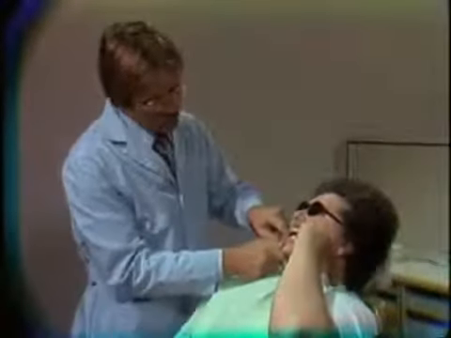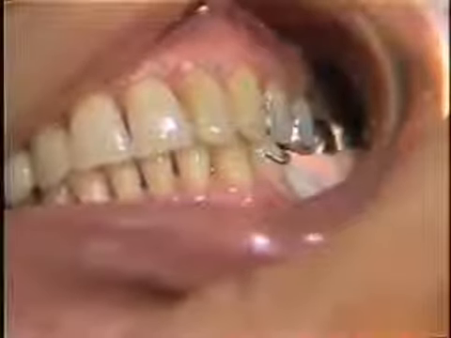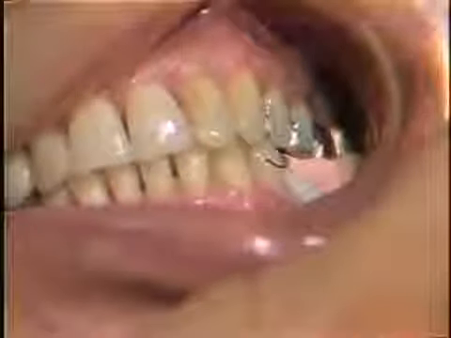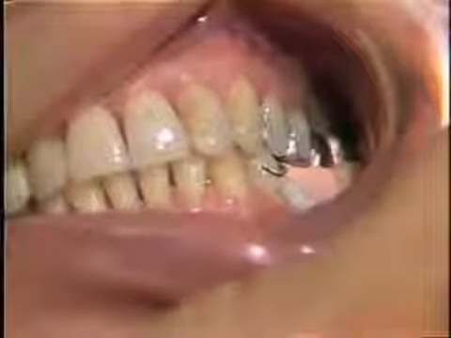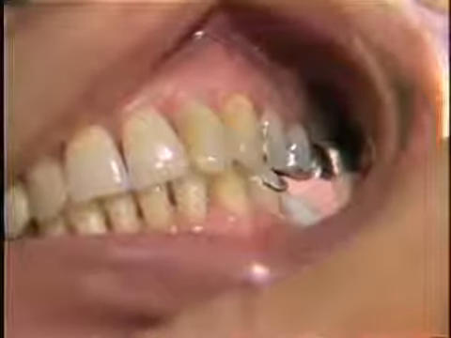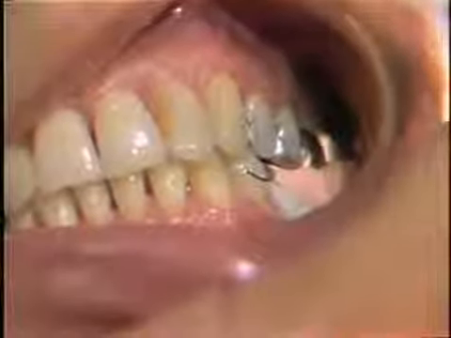Okay, and we'll have the patient then close into the centric occlusion position. The acrylic will take some time to set up, and it is exothermic, so we're going to allow some of the polymerization to take place, and then we'll remove it from the mouth and let it cool.